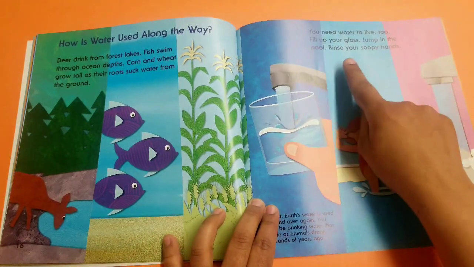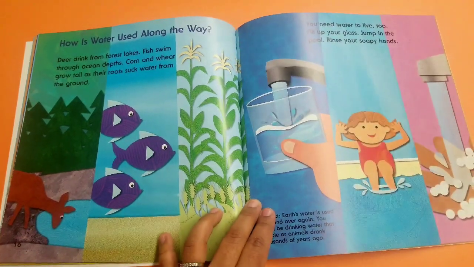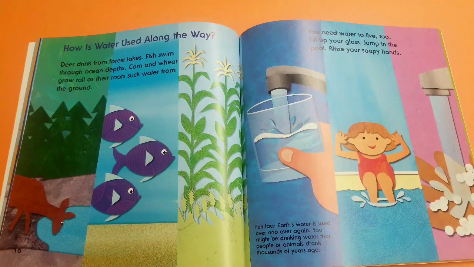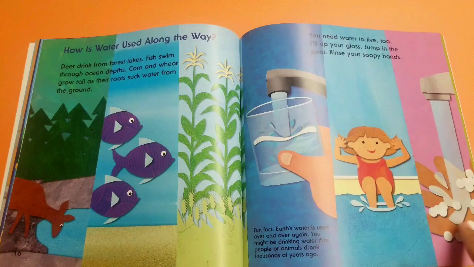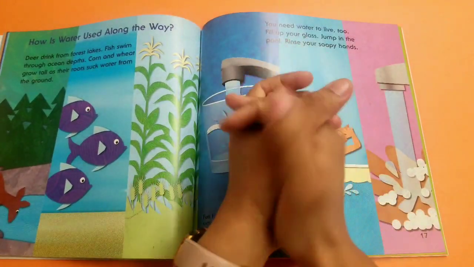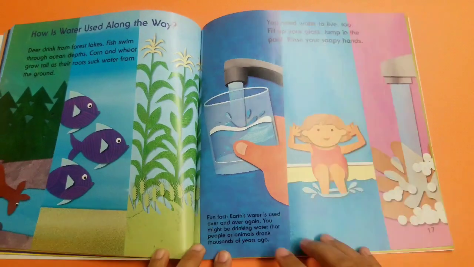Jump in the pool. Rinse your soaky hands. You need water to do many things. You need to drink. You need to wash yourself. And you need to use water to wash your hands. We need to wash our hands.